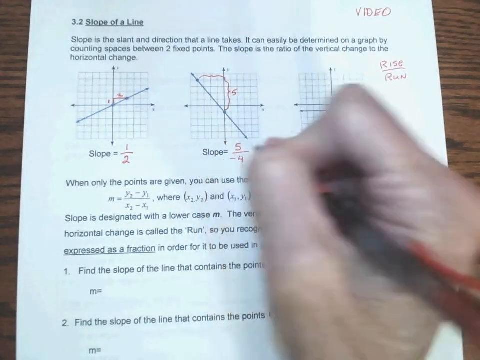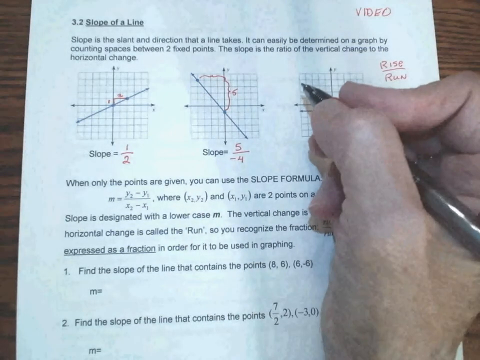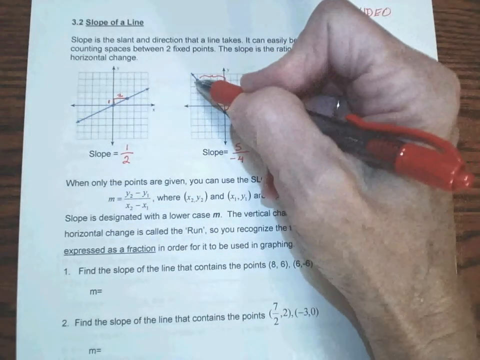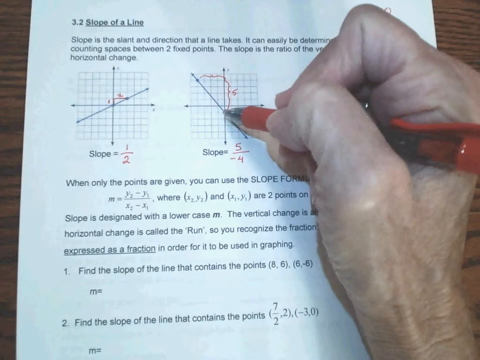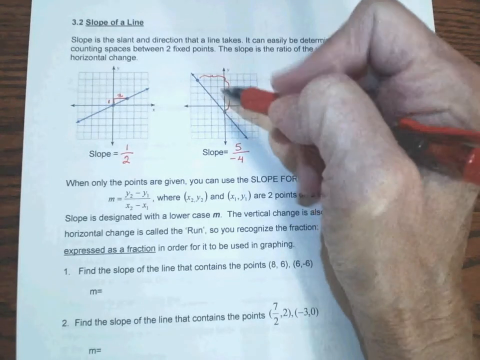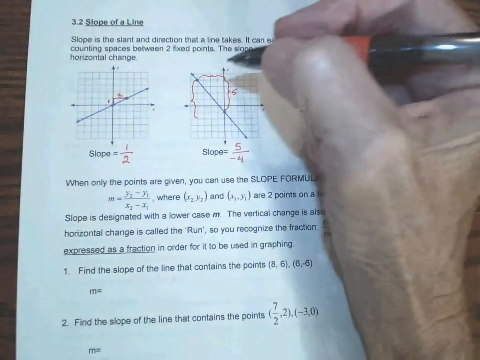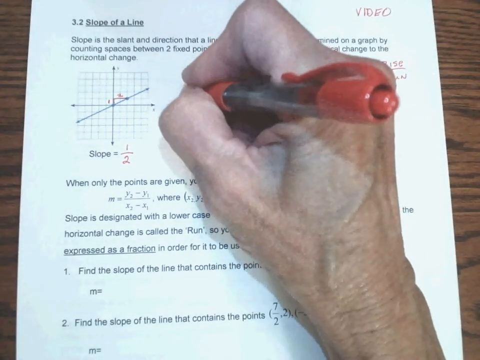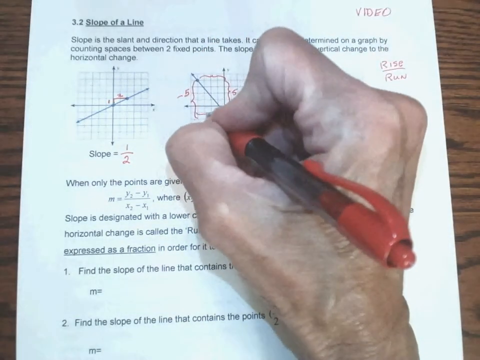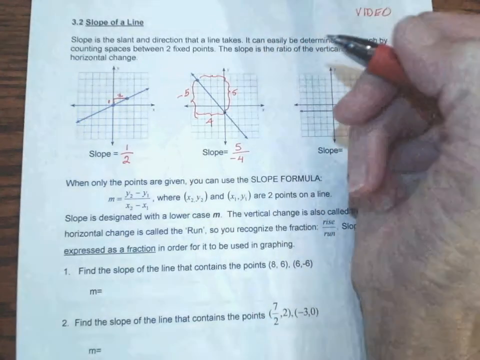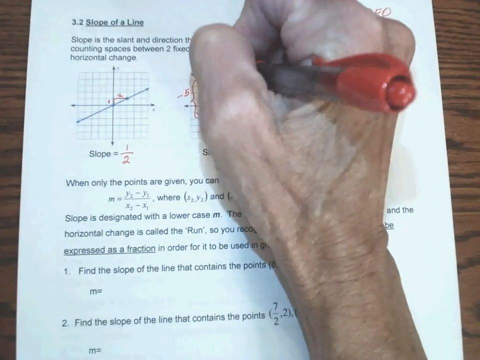Now, what if I went the other way? What if I started up here and tried to come down to get to this point? Well, it's really not going to change, because here's what happened. I'm going to go down 5, and then I'm going to go 4 in the positive direction. So in any case, I go 1 negative direction.